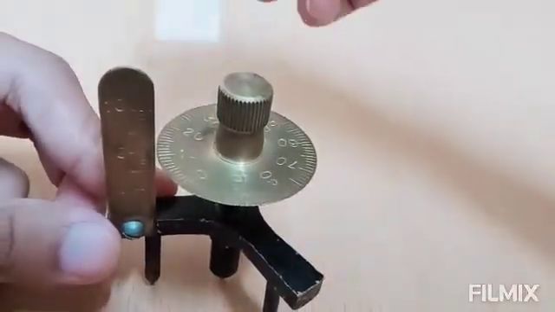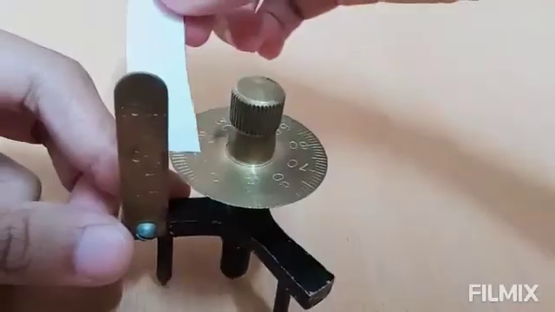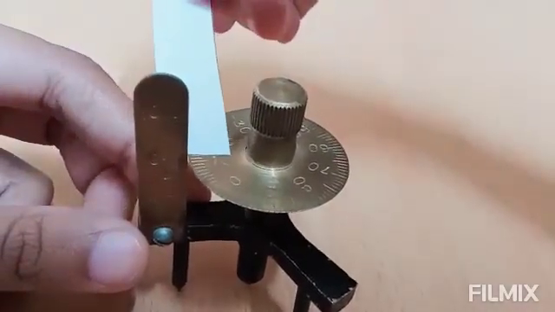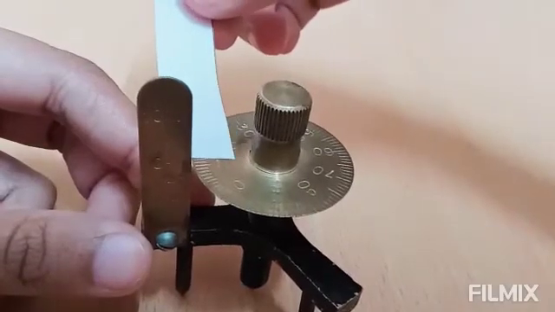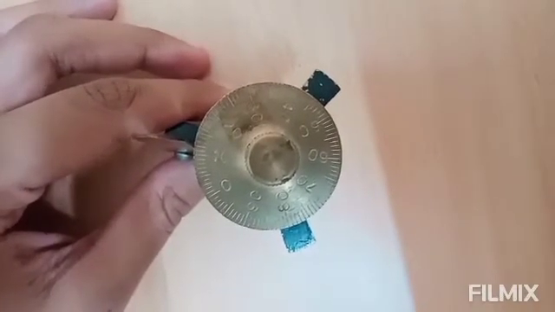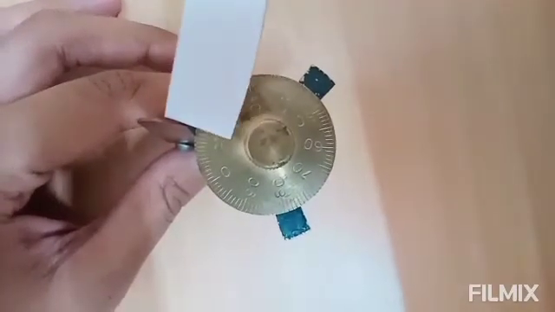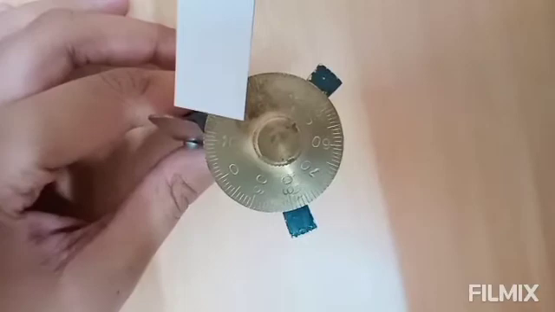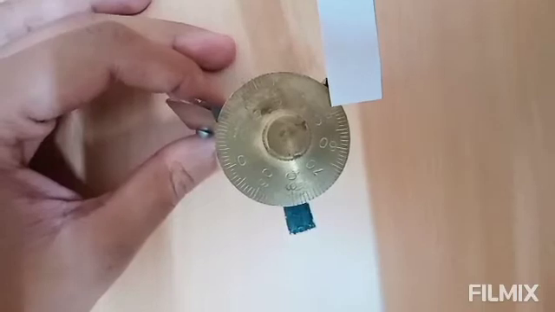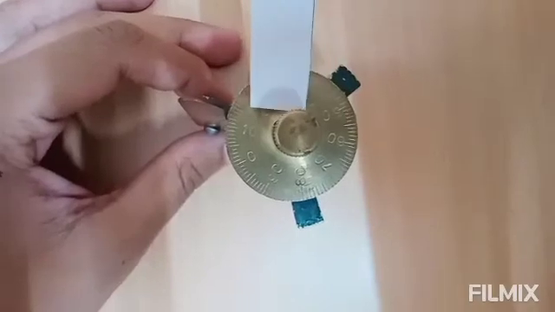So we will note the second reading, which is in line with the pitch scale. So it is 10.2. Okay, so the second reference point is 10.2. Now count the number of divisions between the reference point A and B. As you can see, the reference point B was 10.2 and the reference point A is 50. When we count the number of divisions between them, it comes out to be 38.